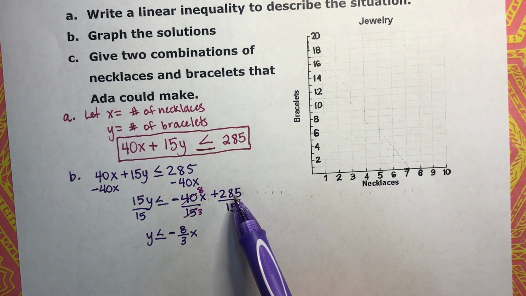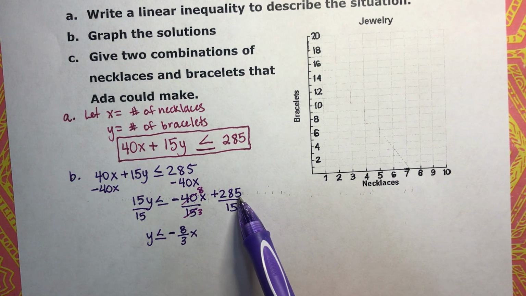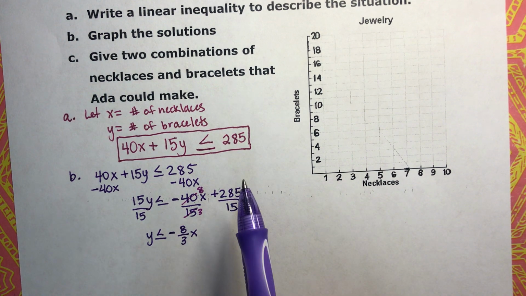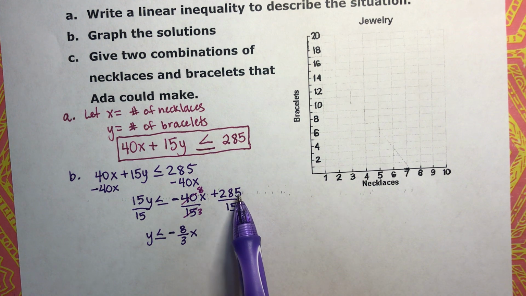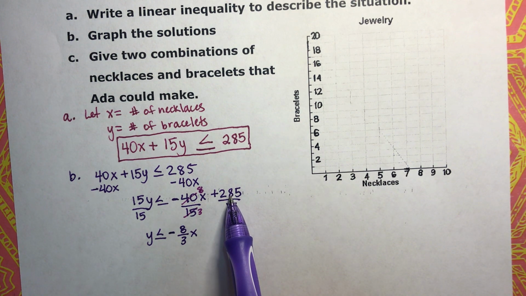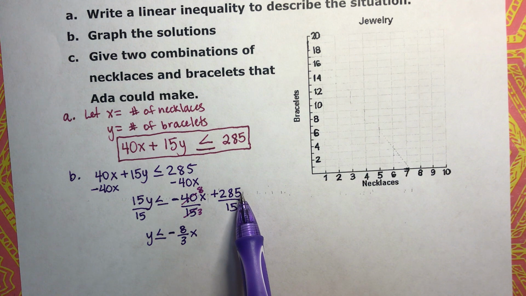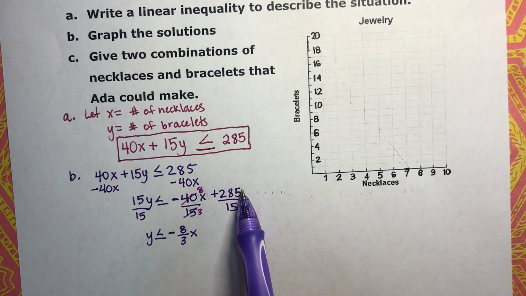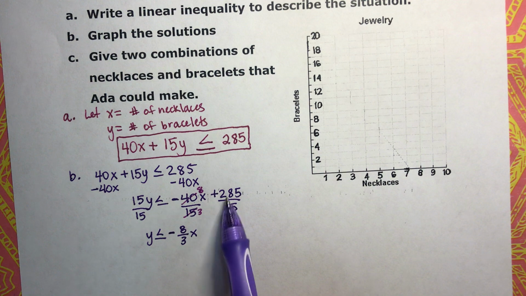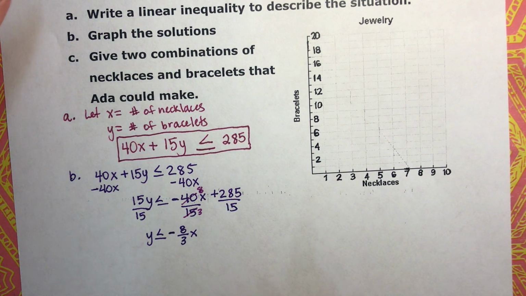So what I know is I know that they both end in a 5, so that means this is divisible by 5. Then if you remember how to tell a number is divisible by 3 is that you add up the digits. So 2 plus 8 is 10, 10 plus 5 is 15, and is 15 divisible by 3? Yes, it is. Therefore, this number is also divisible by 3. So since it's divisible by 3 and it's divisible by 5, we know that 15 evenly goes in there.